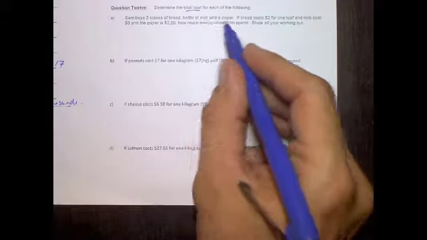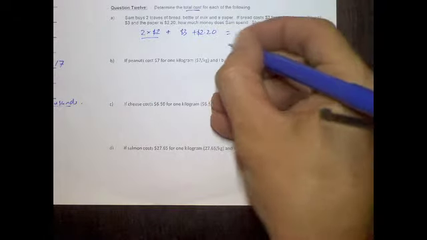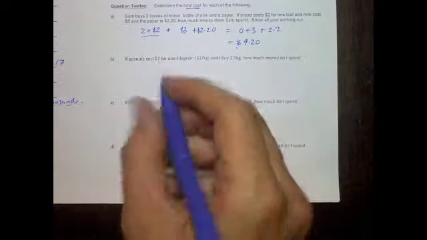Determine the total cost for each of the following. So we need to sort of set out our working here. So we've got 2 lots of bread, so that's 2 lots of $2, plus 1 milk, $3, plus $2.20 for the paper. There it goes, gives us $9.20, remembering our unit.